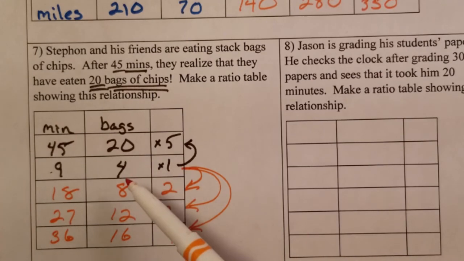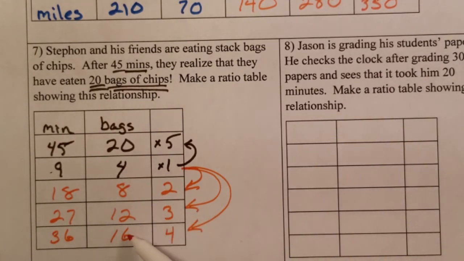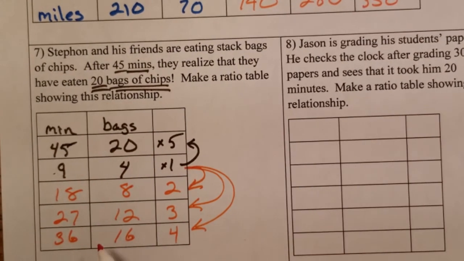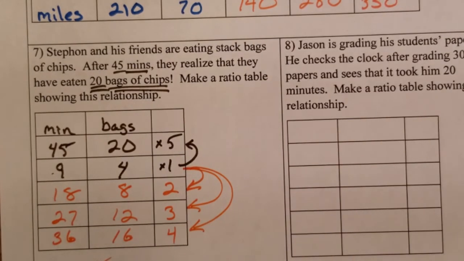You can check by your skip counting: 4, 8, 12, 16, 9, 18, 27, 36. So you know you have completed the table properly.